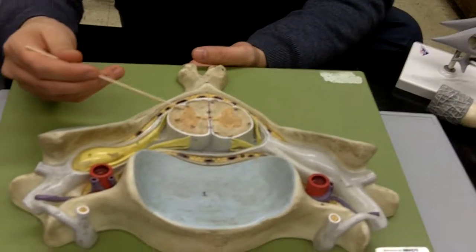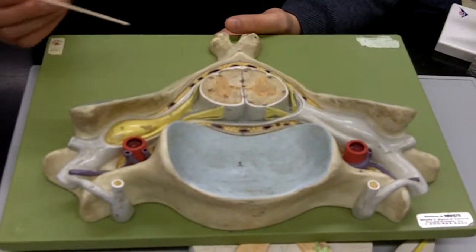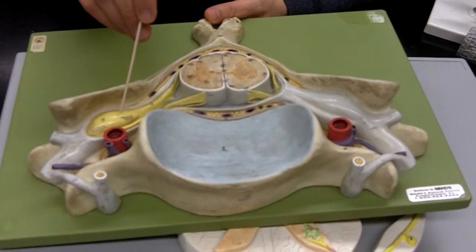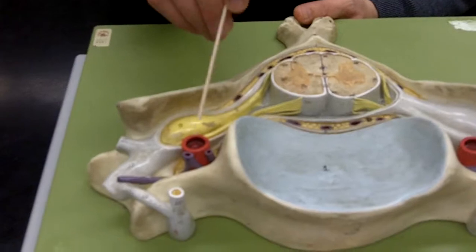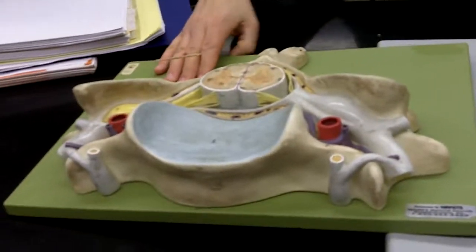So we know that this is the dorsal side. We know this is the ventral side. Okay. So this right here is called the dorsal root ganglion. Now, the dorsal root ganglion we can see here.